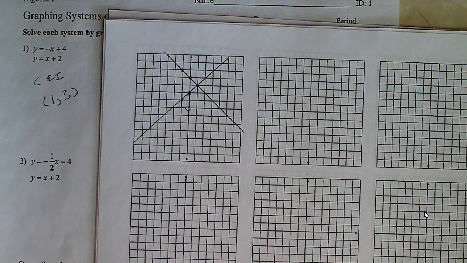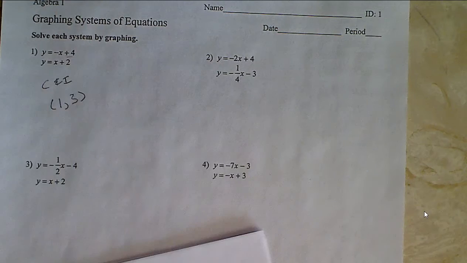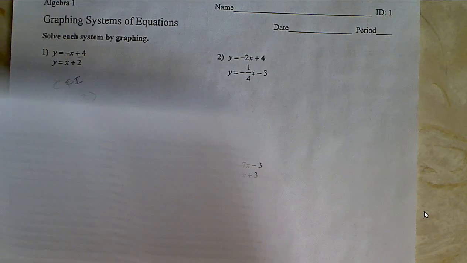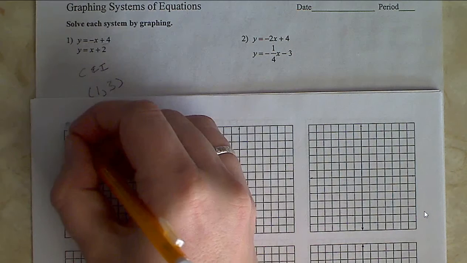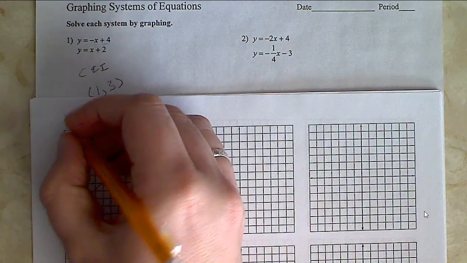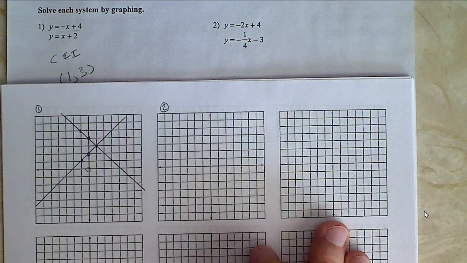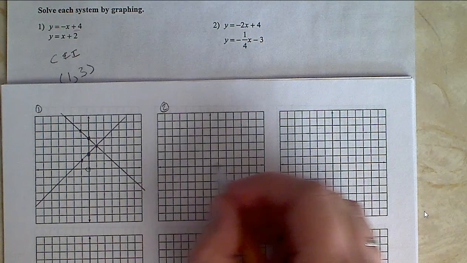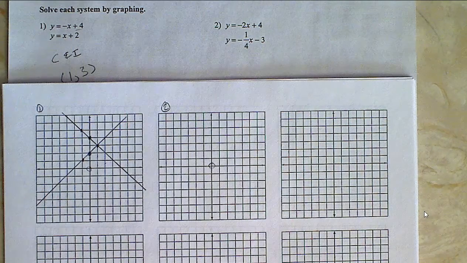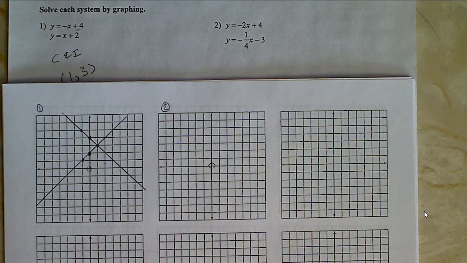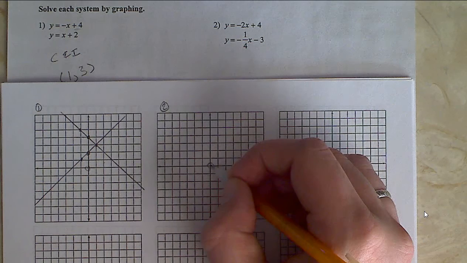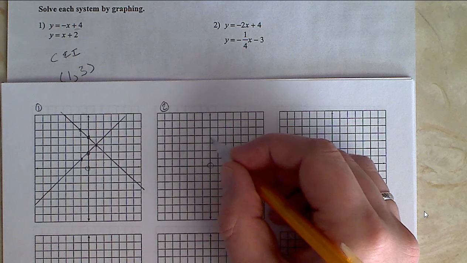So, let's take a look at the next one here. So, number 2. That's number 1. Negative 2x plus 4. I'm going to mark where my origin is just to give myself some bearings. Negative 2x plus 4. So where do I go first? I'm going to go up 4, right? 1, 2, 3, 4.